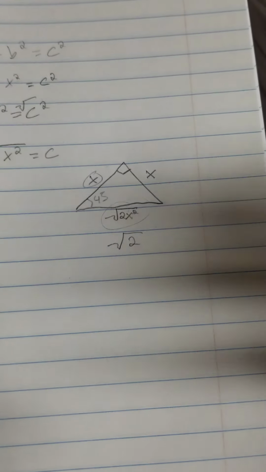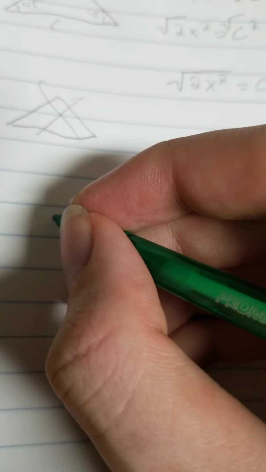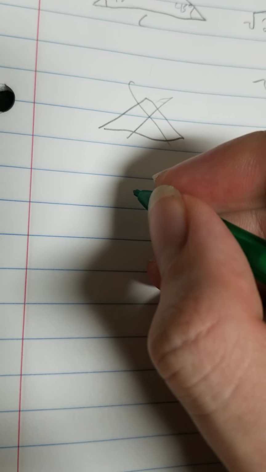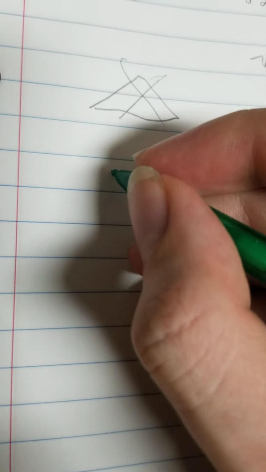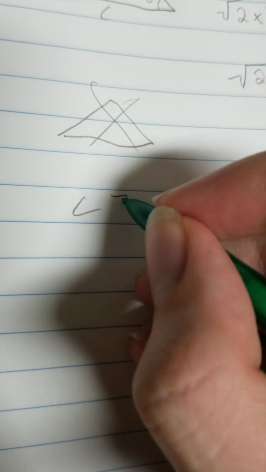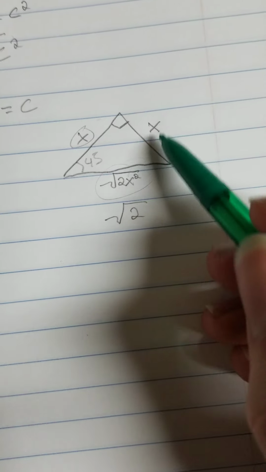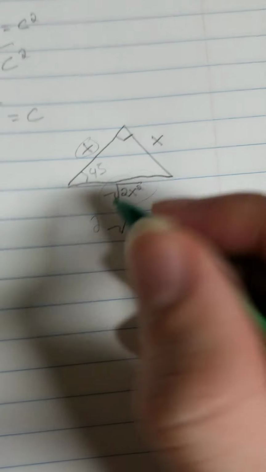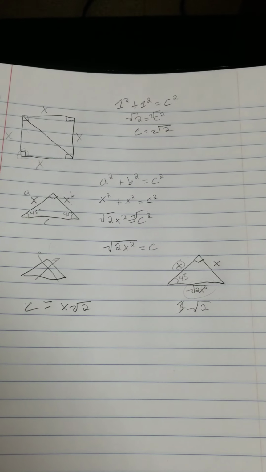So the simple rule to remember with right isosceles triangles is the hypotenuse, so c, is equal to x square roots of 2. If x was 2, the hypotenuse would be 2 square roots of 2. If x was 3, it would be 3 square roots of 2, and so on and so forth. I think that about covers it. Yeah. Great.